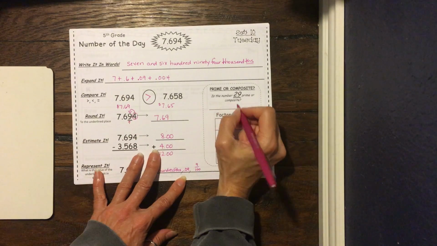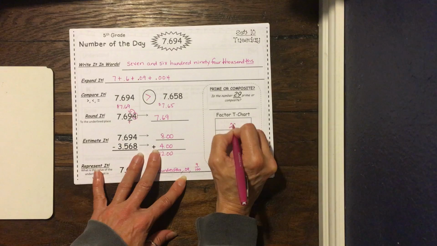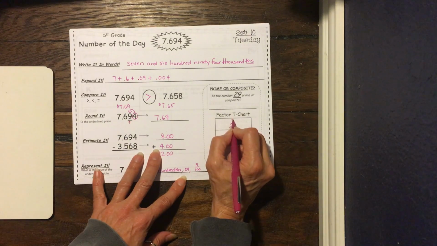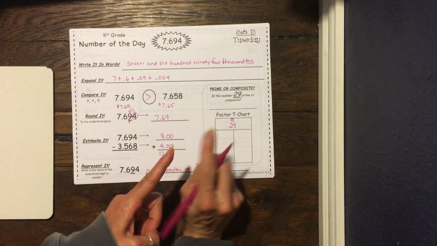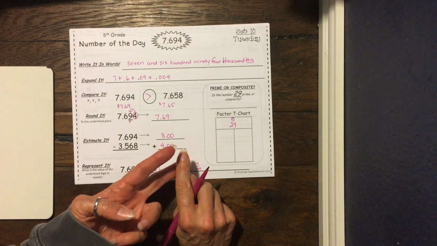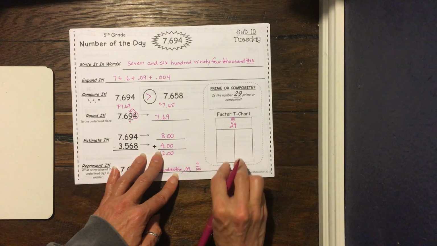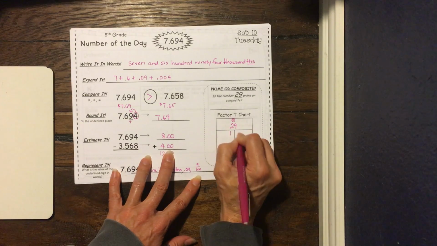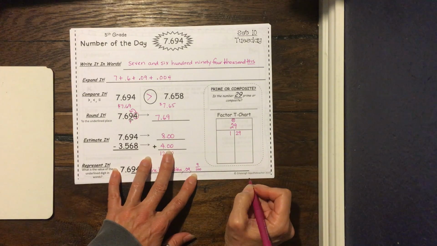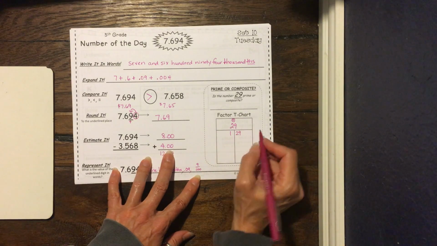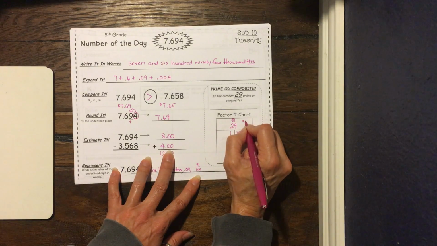All right, we've got 29, so we're gonna write 29. We always add the digits, so 9 plus 2 is 11. Remember, that tells us if 3 and 9 are gonna be factors. Well, 3 is not a factor of 11 and 9 is not a factor of 11, so we know our T-chart is not gonna have 3 or 9 in it. We always start with 1, so 1 times 29. We ask if this is odd or even. It's odd, so we only have to check 3, 5, 7, and 9.